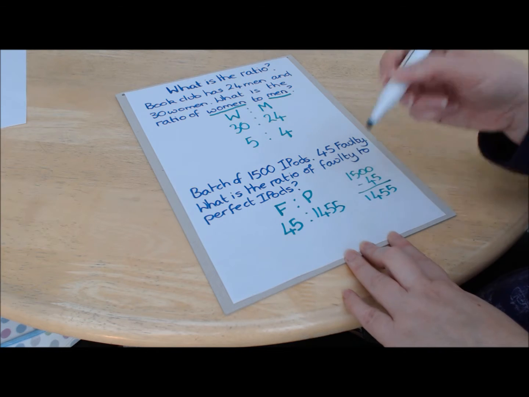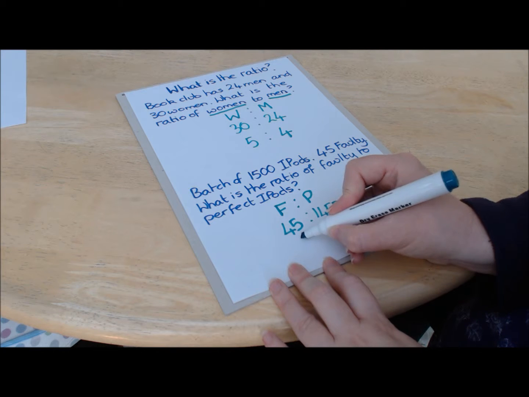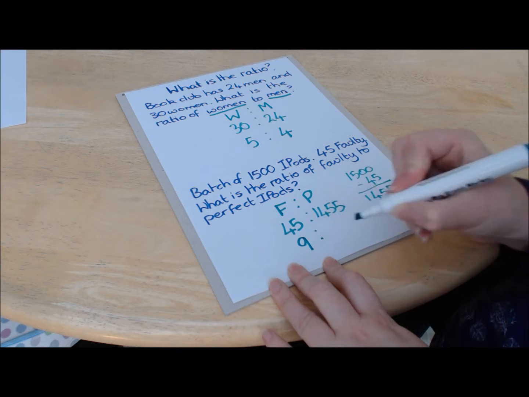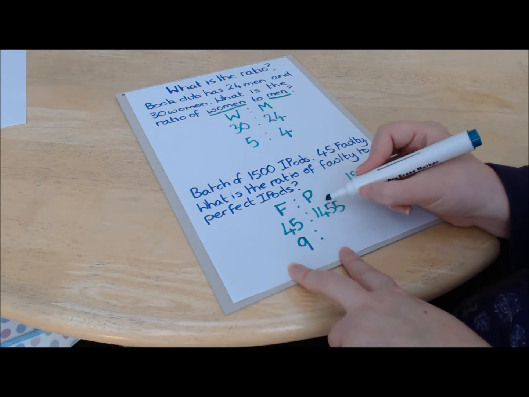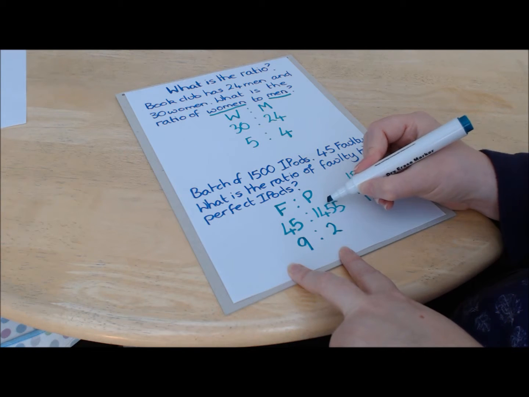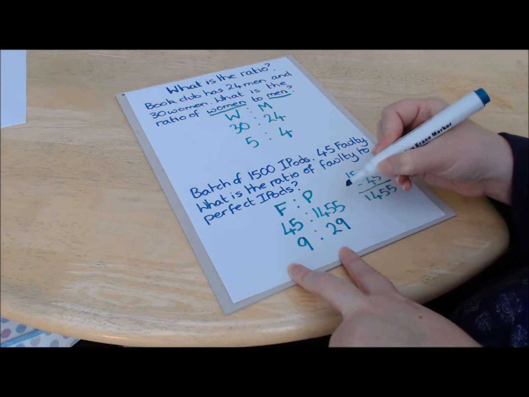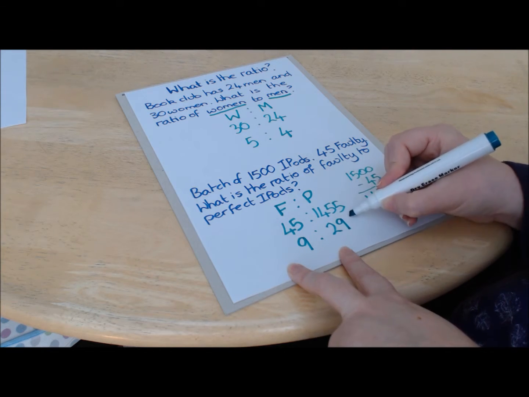They both end with 5, so that's the clue that they both divide by 5. So we'll look at this over here. That one's the easier one. That's 9. So 5s into 14 go 2 with 4 over. 5s into 45 go 9. 5s into 5 go 1.